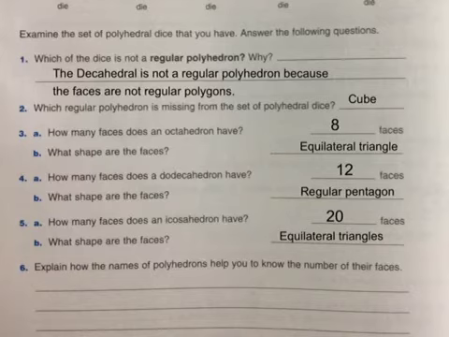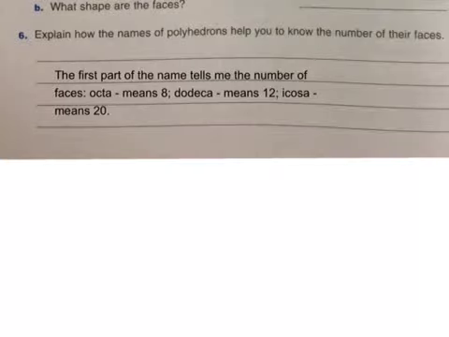Let's make question 6 a key answer. I want you to type it exactly as I do. The question asks, explain how the names of polyhedrons help you to know the number of their faces. Well, we've already hinted that they're very similar to Spanish. Oct, ocho. Do, doce. Ico doesn't really relate, but there are some similarities. So let's write this. The first part of the name tells me the number of faces. Octa means 8. Dodeca means 12.